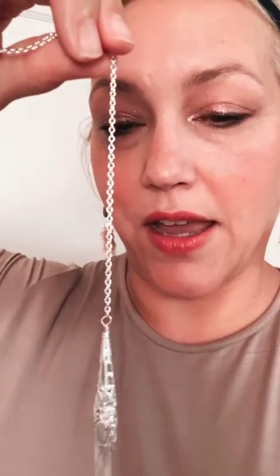All right, so then once you establish what your show me yes answer is, you can move on to no. So again, I'm holding this, I should be holding it slightly lower. I usually hold it at heart center, but just to keep the pendulum on camera, I'm holding it slightly higher. So now I'm going to clear my field and ask my pendulum, show me no. Show me no.